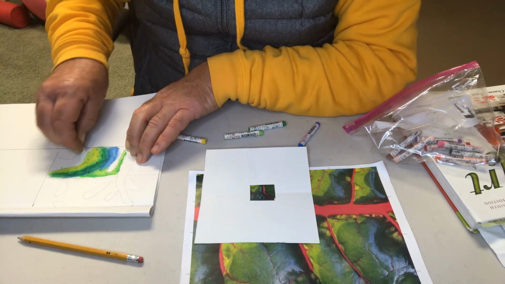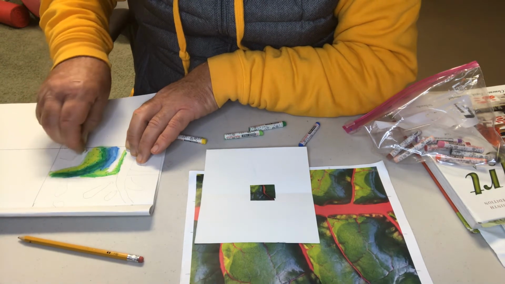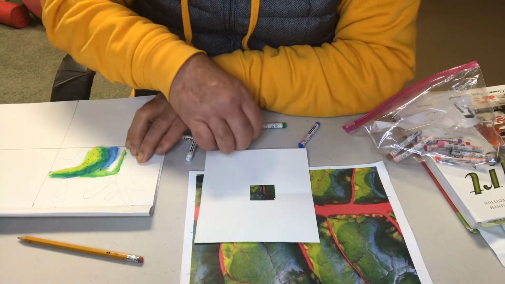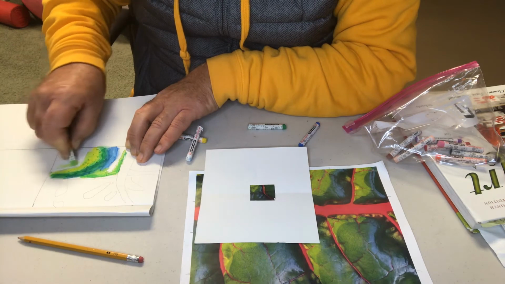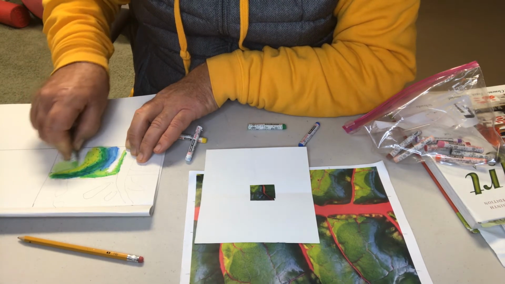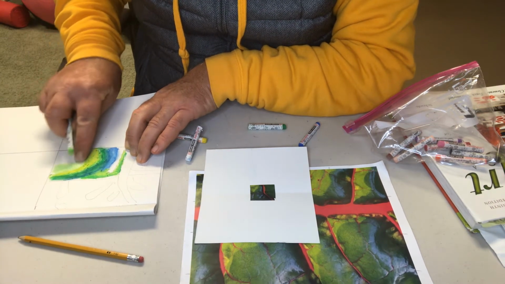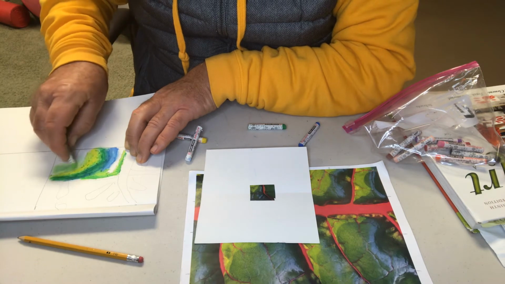I'm going to actually put some white down first here, and then I'm going to see what it looks like if I mix some green, yellow green with it. And you notice it's a lighter green than I've had before. And I'm going to put a little Mr. Finger on it.